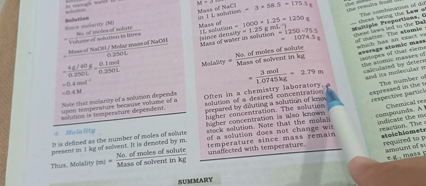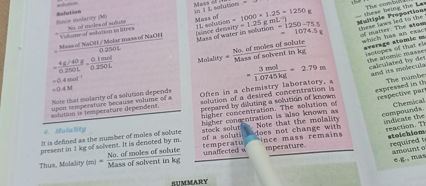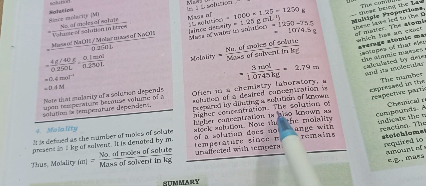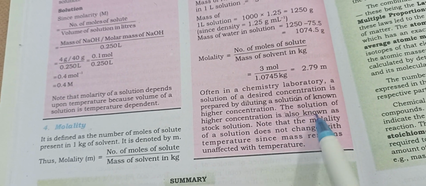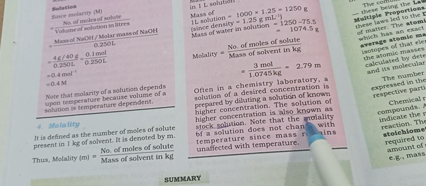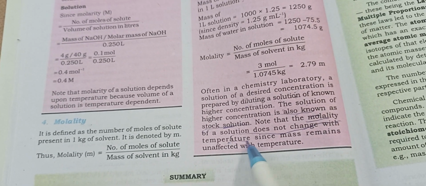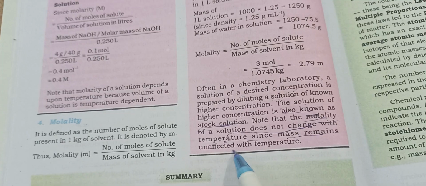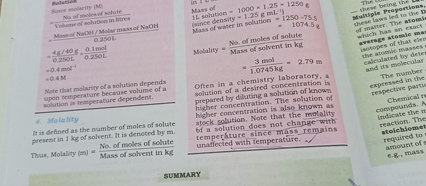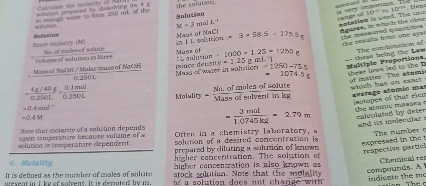Often in chemistry laboratories, a solution of a desired concentration is prepared by diluting a solution of higher concentration. The solution of higher concentration is also known as stock solution. Here, the molality of a solution does not change with temperature since mass remains unaffected with temperature. So this was also asked in the previous NEET exam. Now, for better understanding, we will see some important topics.